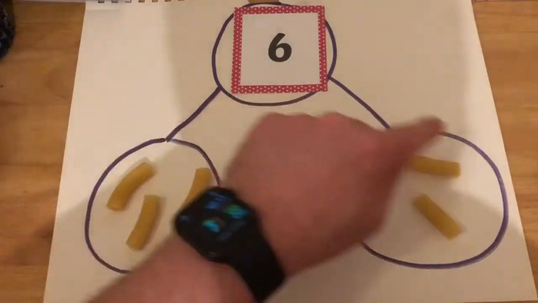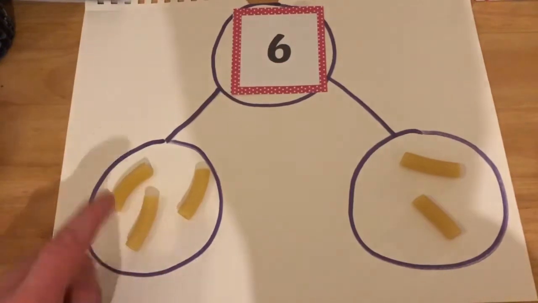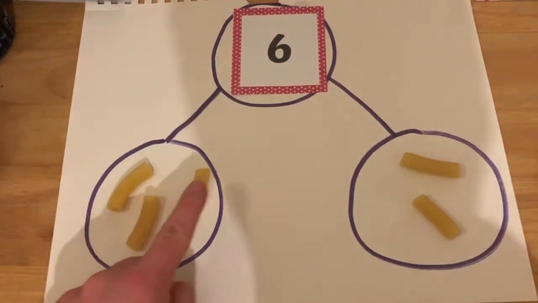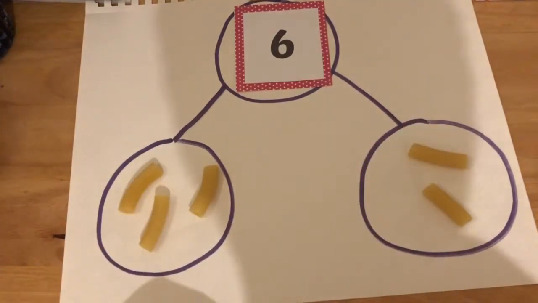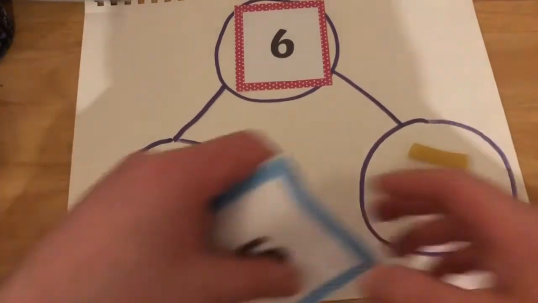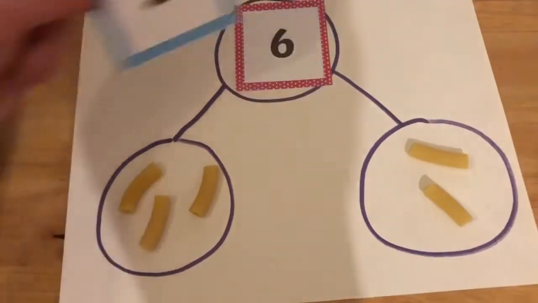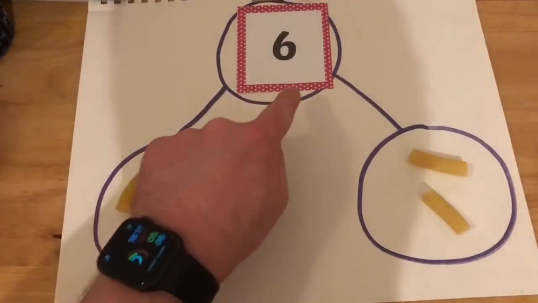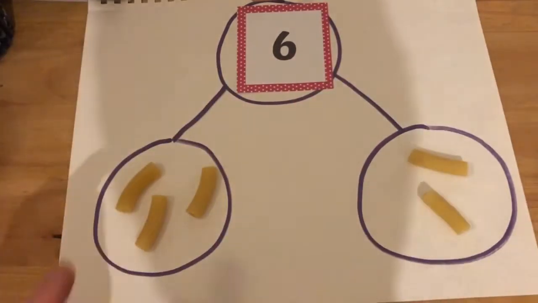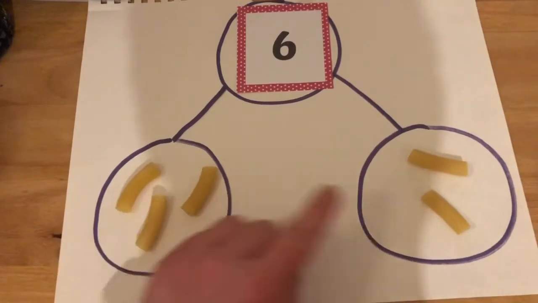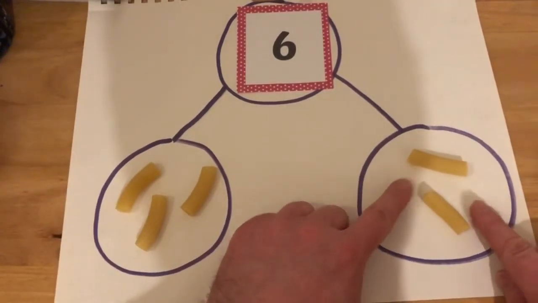So now I need to count them all together to see if they are the same as this whole. Let's see. 1, 2, 3, 4, 5. 5? Hold on a second. That's 5. This would be right if we were looking for a whole of 5, but we're looking for a whole that is equal to the number 6. Oh no, I'm wrong. So 1, 2, 3, 4, 5. I need to add some more pasta into this side.